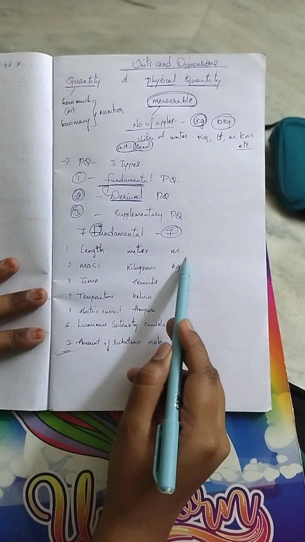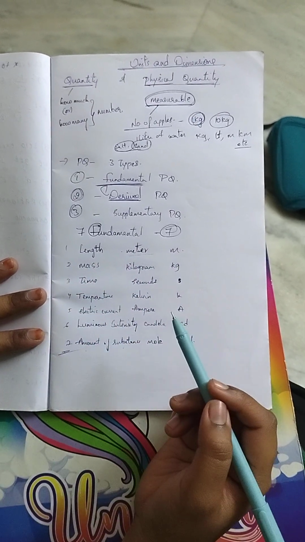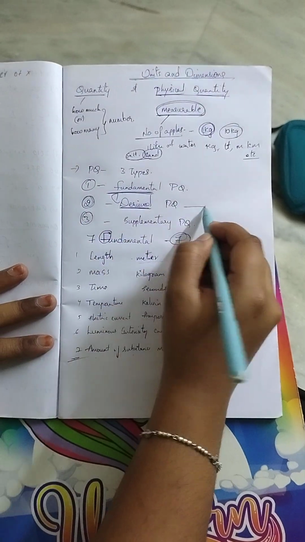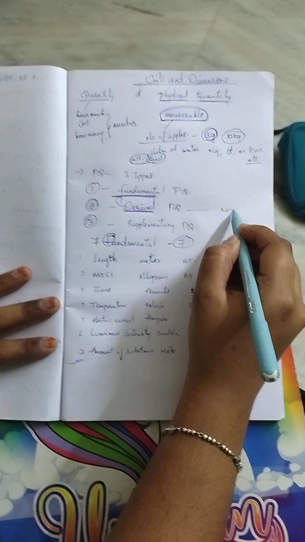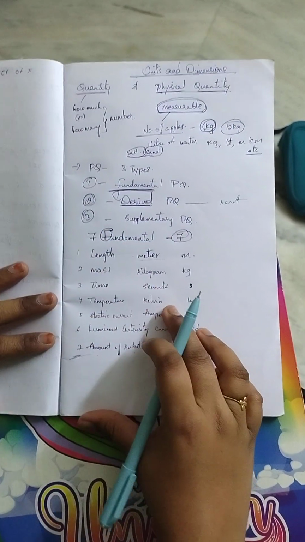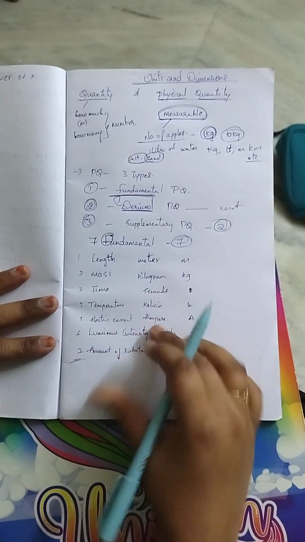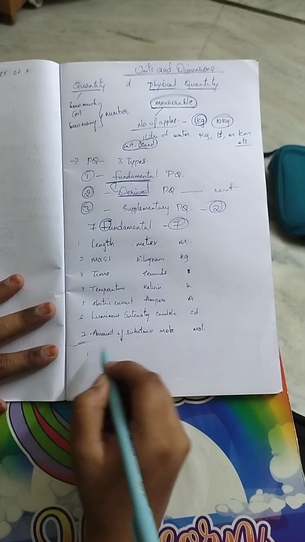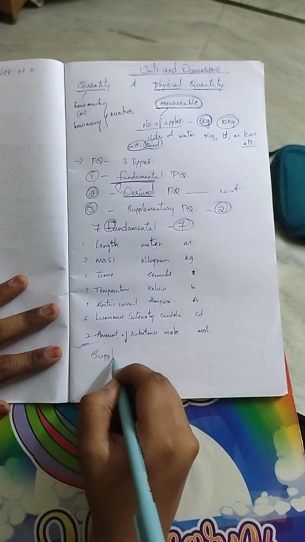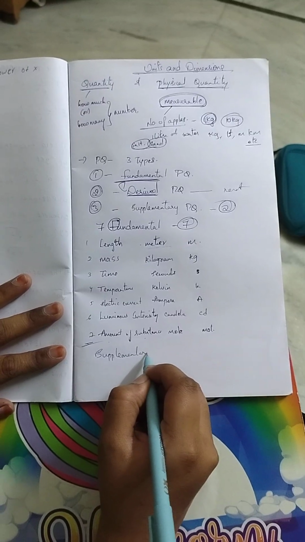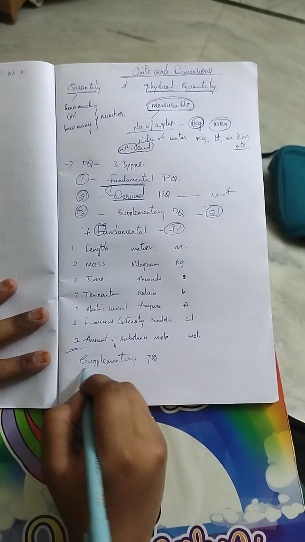This represents the units of these 7 fundamental quantities, and the derived quantities will be discussed in the next video. And coming to the supplementary quantities, there are 2 supplementary physical quantities.